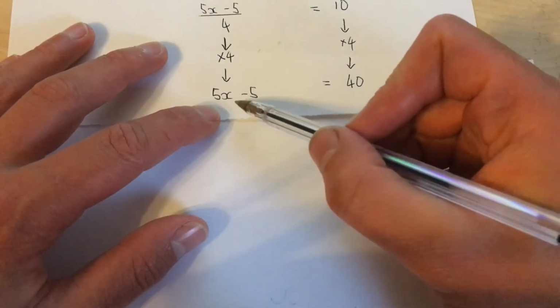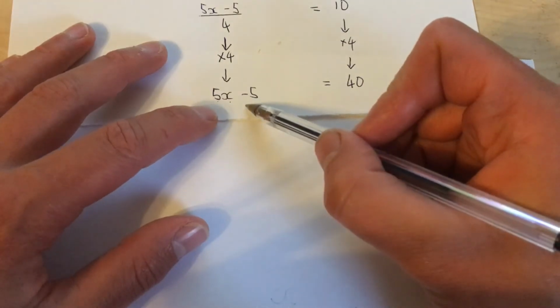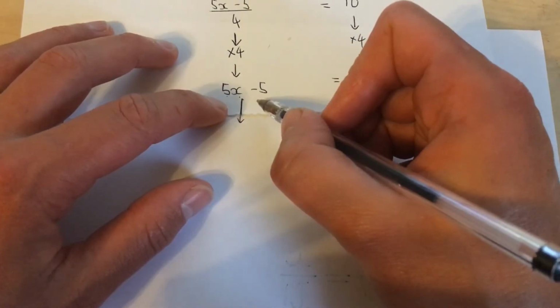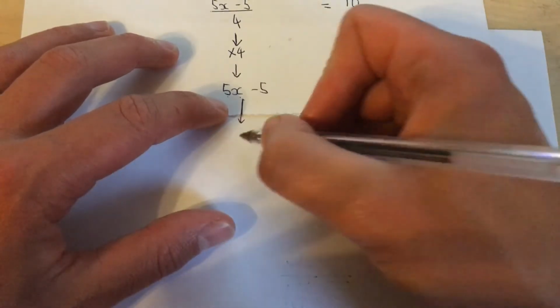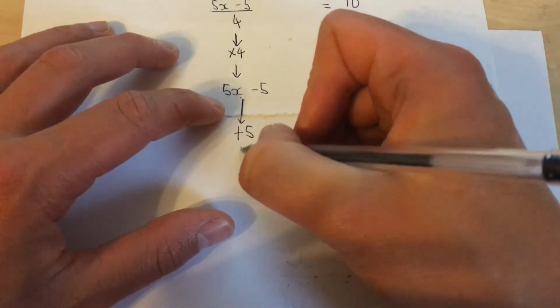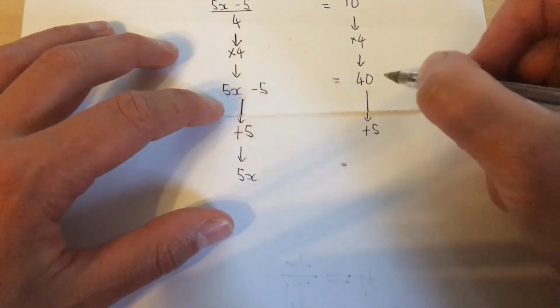Let's continue with this. So now I've got x multiplied by 5 to get 5x, take away 5 equals 40. The last thing I said was take away 5. So I'm going to do the inverse of that, which is plus 5. Do that to both sides. On the left hand side I'm left with 5x, and on the right hand side I'm left with 40 plus 5, which is 45.